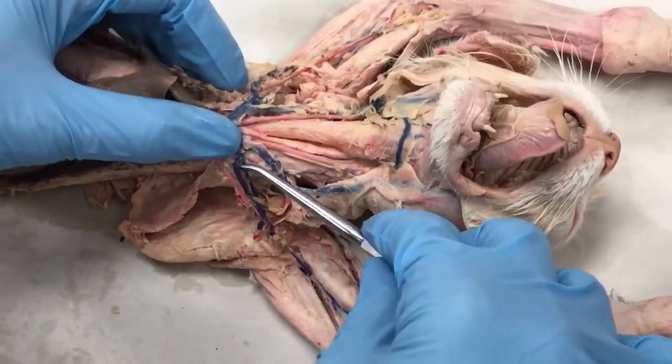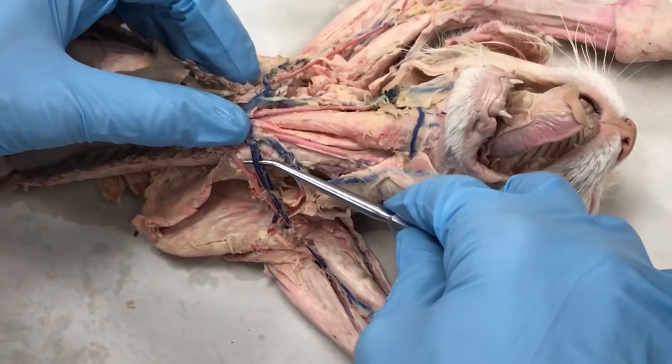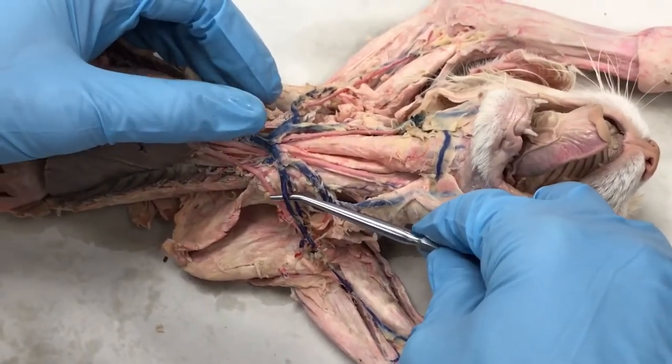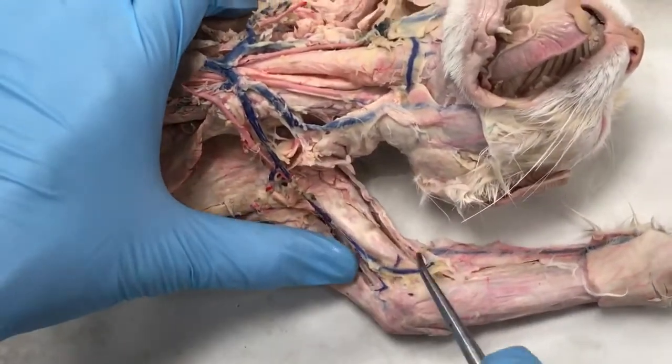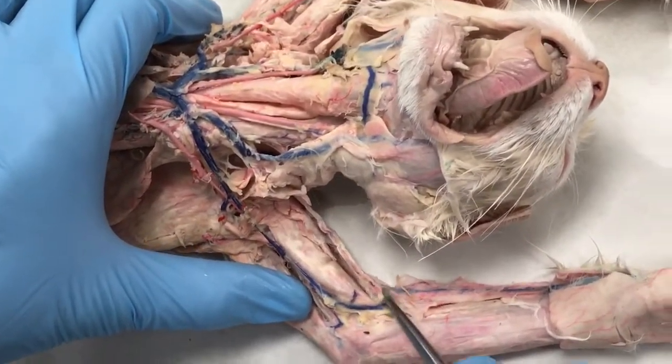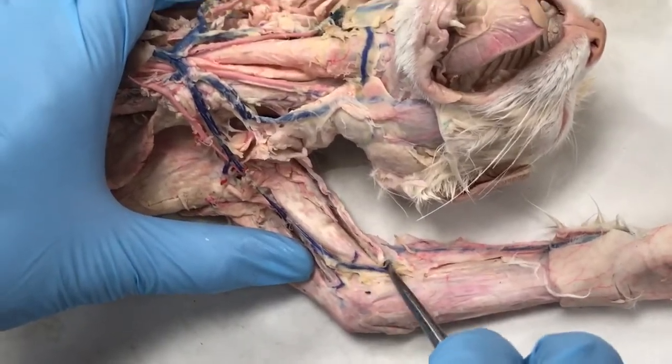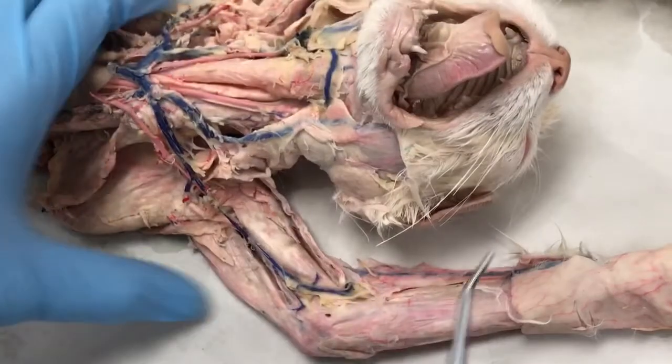So here's your left subclavian vein, which quickly becomes the left axillary vein and then continues out into the arm, becomes the left brachial vein. Then you can see as it curves up into the elbow, it is the left median cubital vein. We couldn't see it on this side because it's not intact over there.